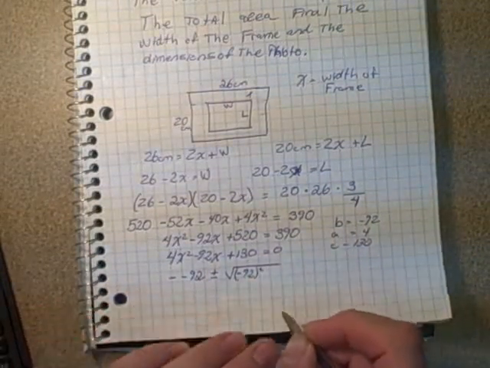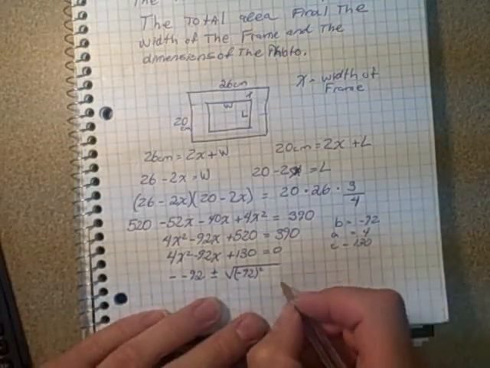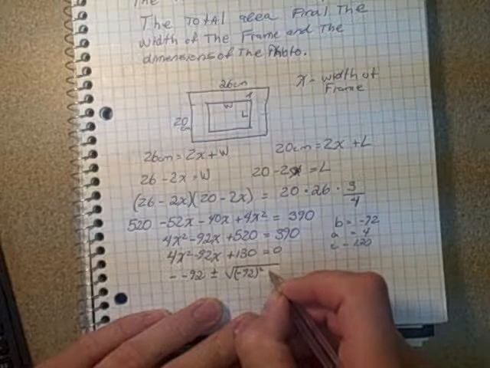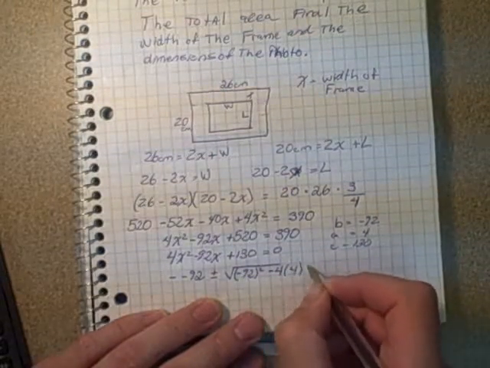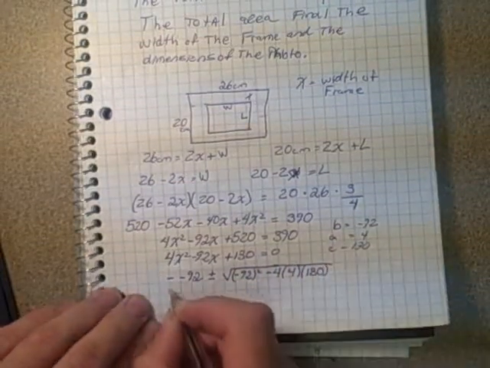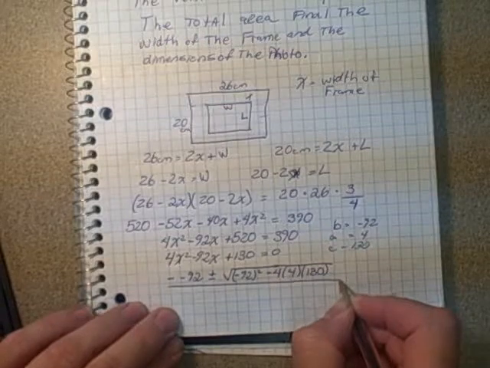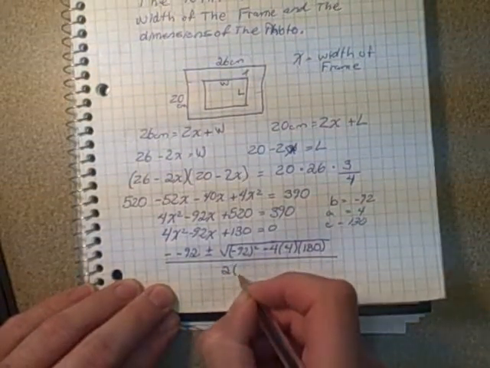And we're going to use decimals here. I should have said maybe going to the nearest decimal place or something. Minus 4 times A, which was 4, times C, which was 130 in this case. And that's going to be all over 2 times A, which was in our case 4.